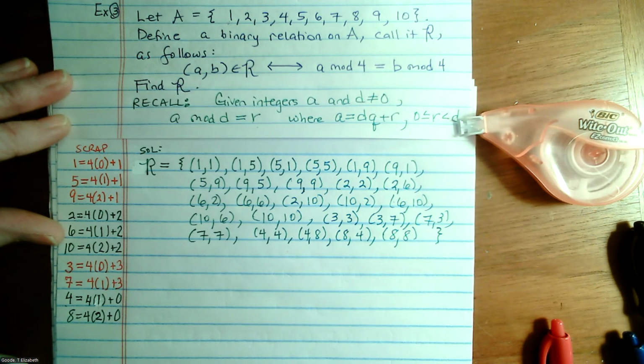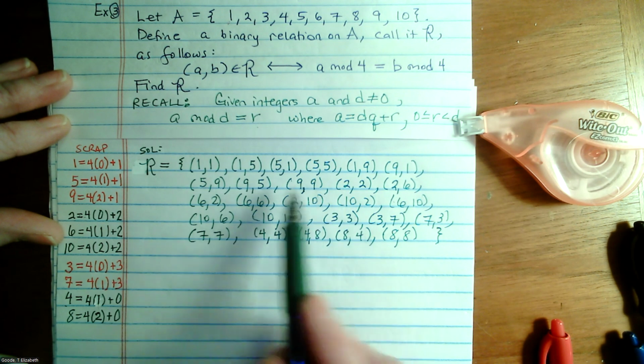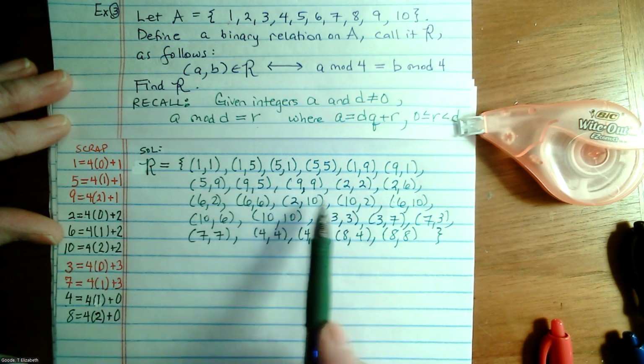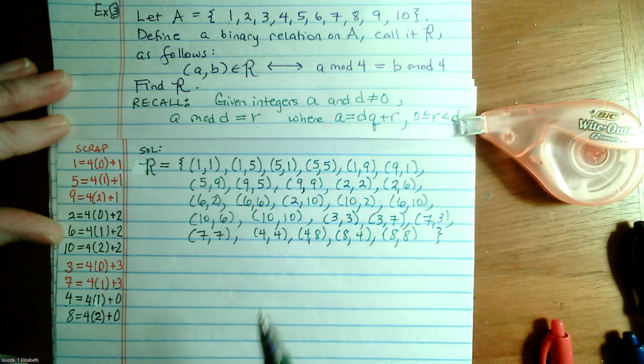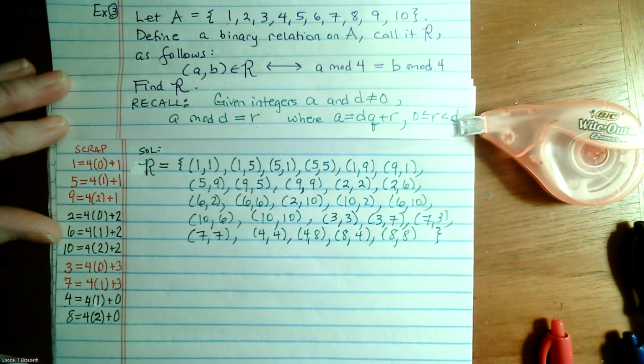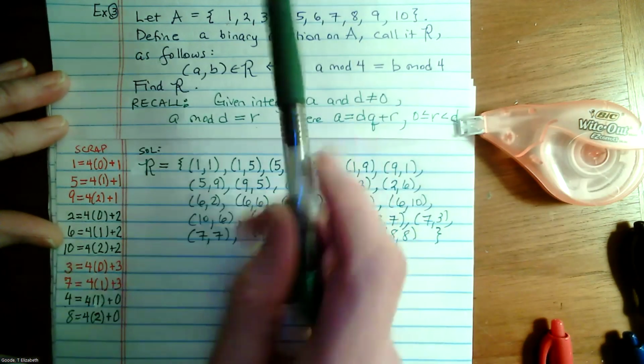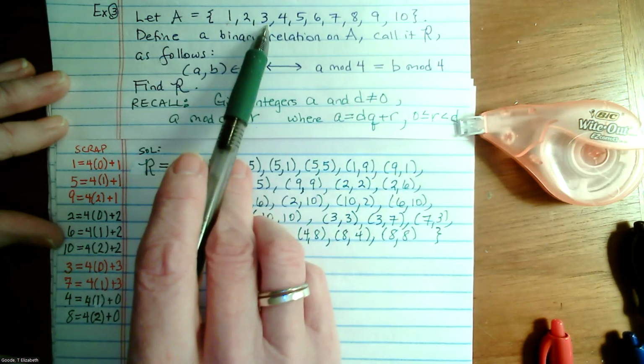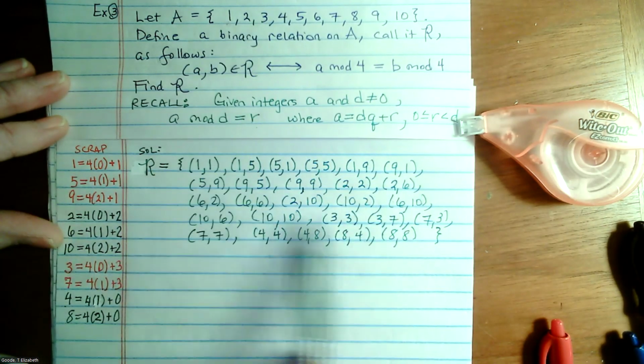Now it seems really huge, right? This binary relation's got what, 9, 18, 20, it's got 26 elements. Holy cow, 26 ordered pairs. It seems really big. But let me ask you this. It's a subset of A cross A. Do you agree?